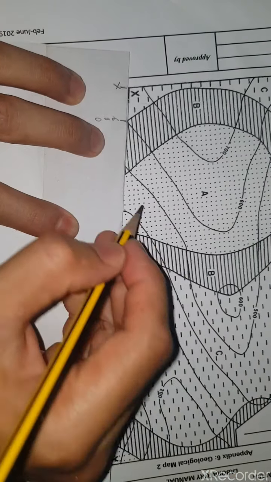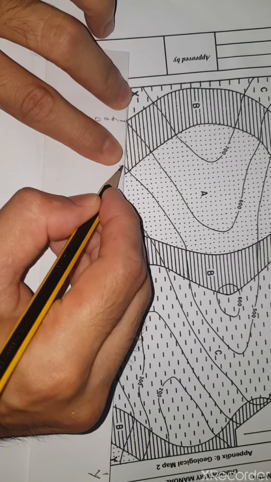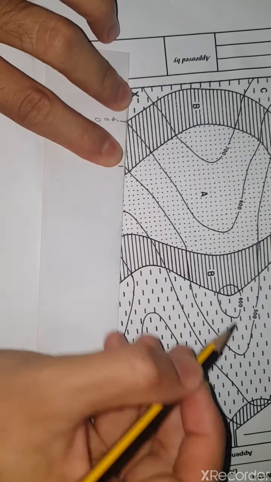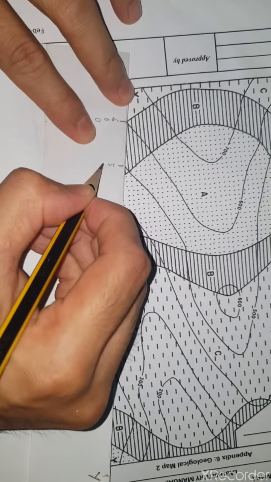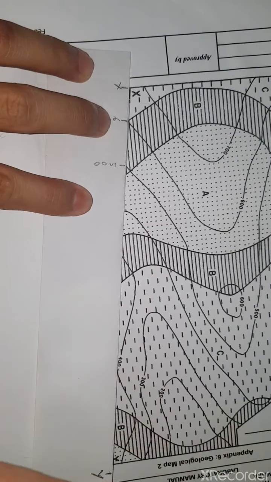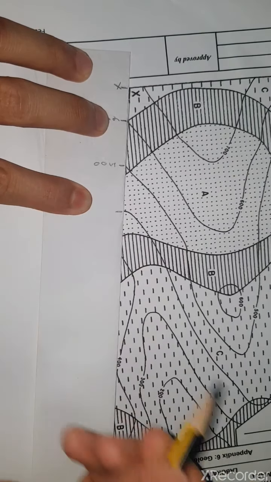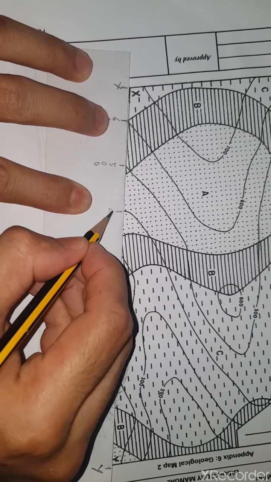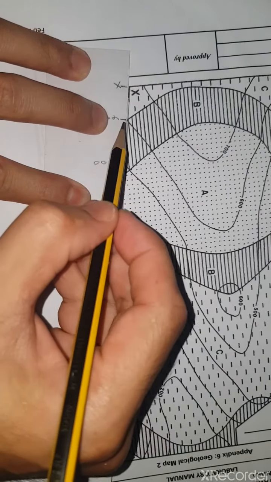Then the second one is here, which is 500. Then the other one is here, which is 400. This is the contour line.